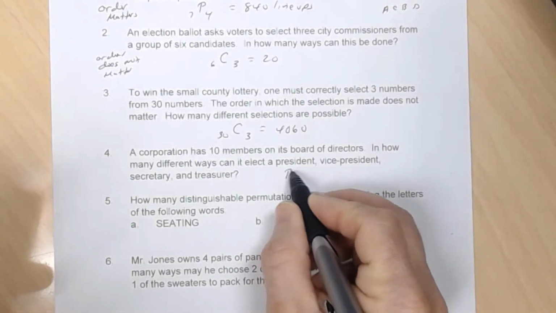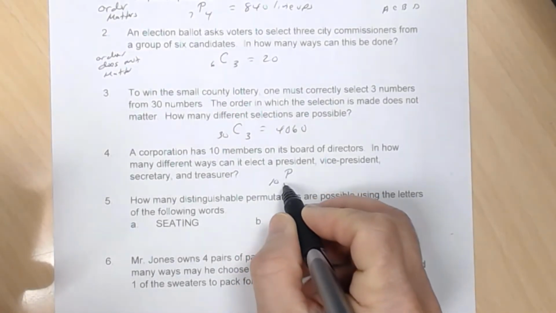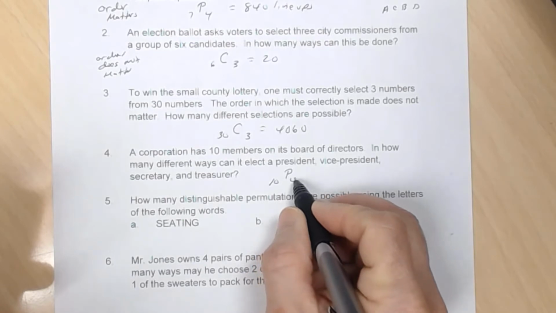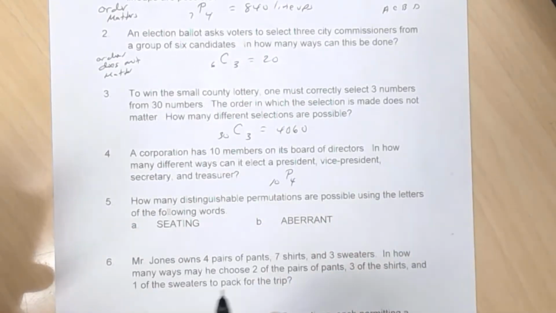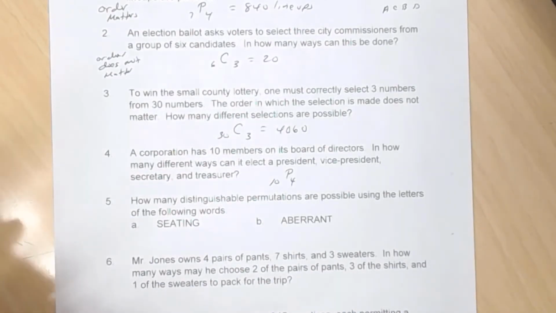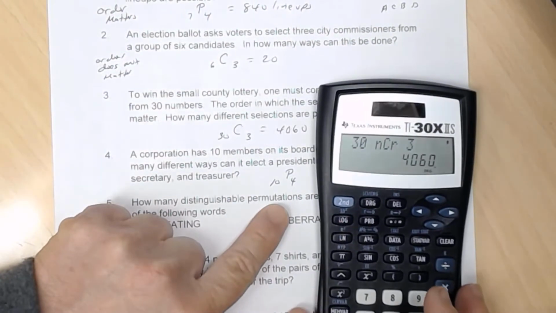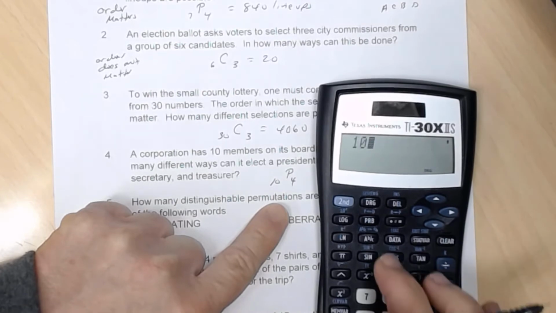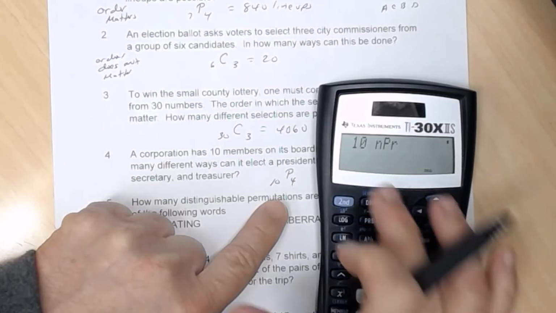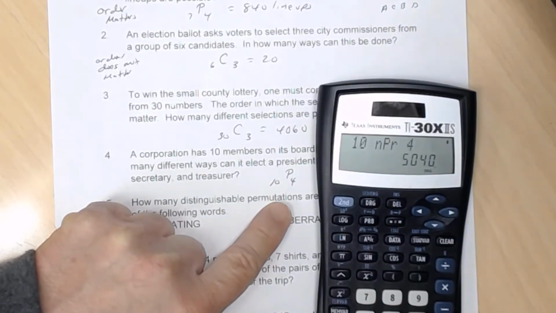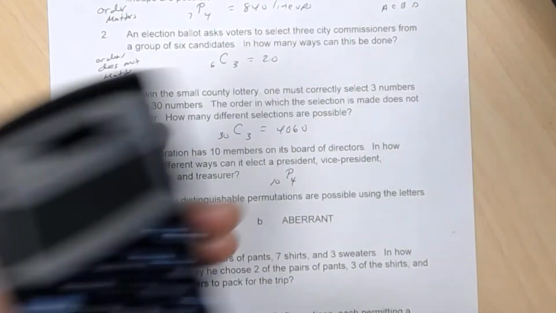So it has to be a permutation problem of 10 members, and you're selecting 4 in a particular order. So 10, probability, I'm sorry, permutation rather. You need a permutation one, and then 4, press equal, 5,040.